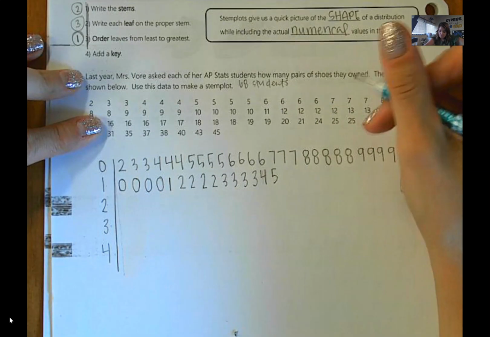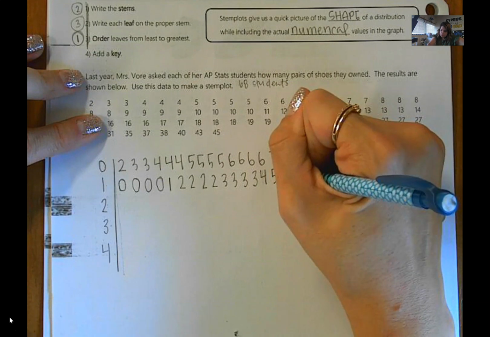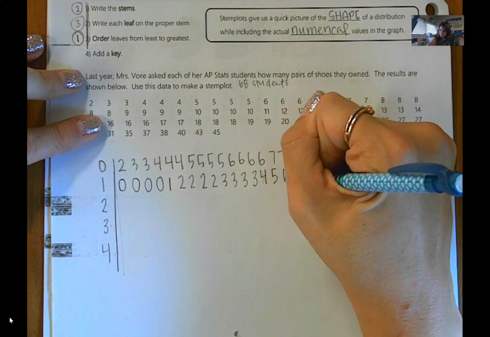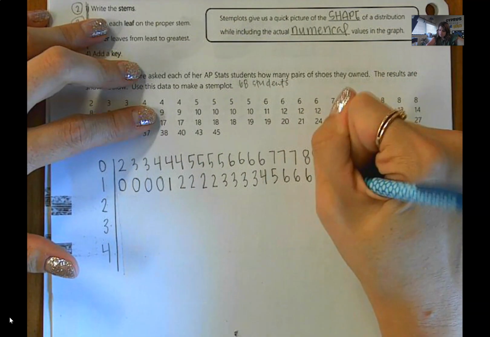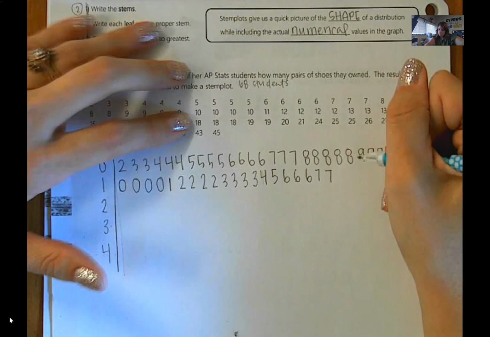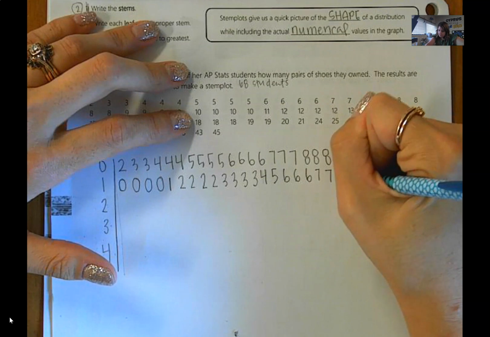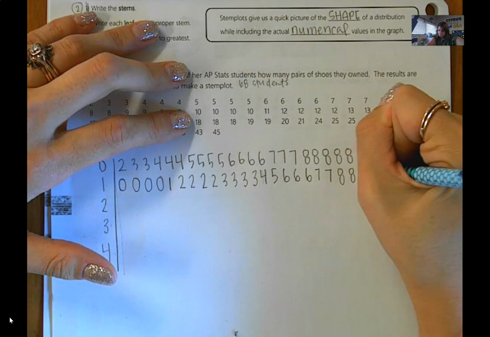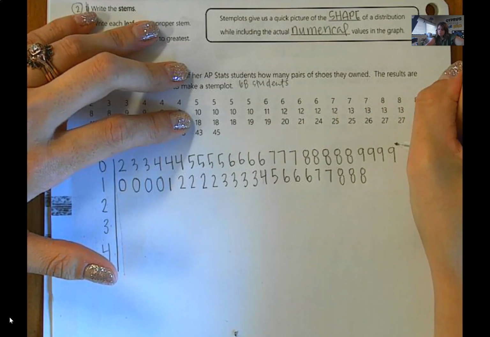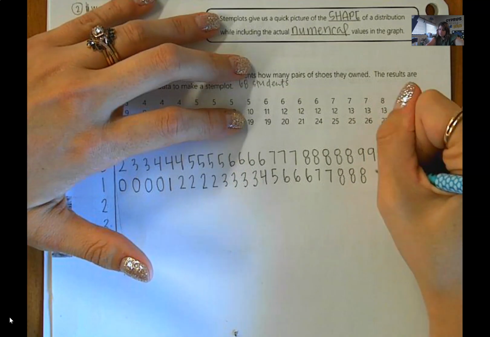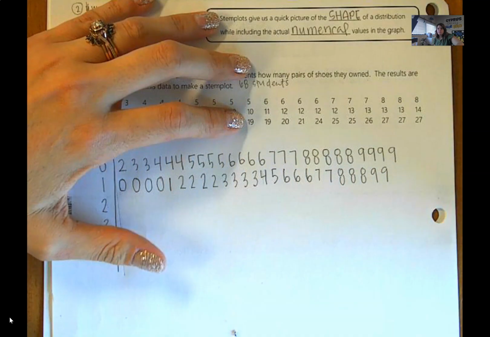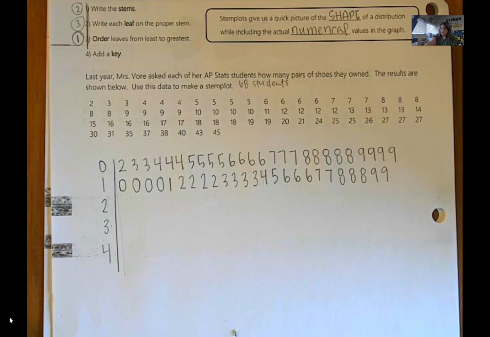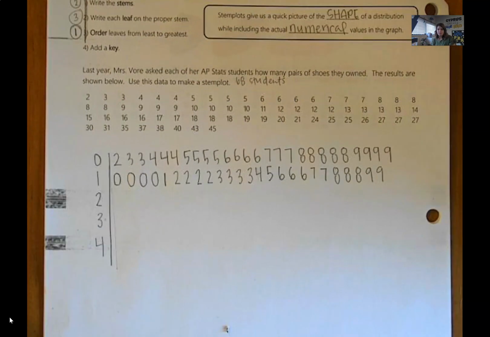We have 3 16s, so we're going 6, 2 17s, 3 18s, and 2 19s. So we have one extra 9.